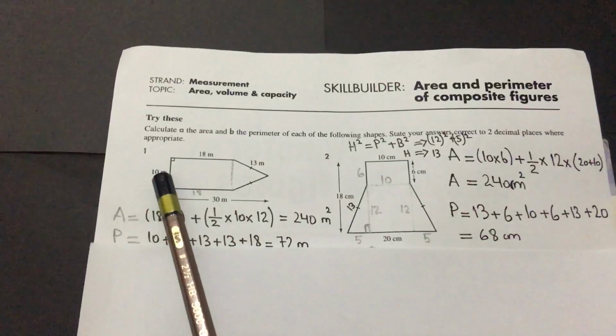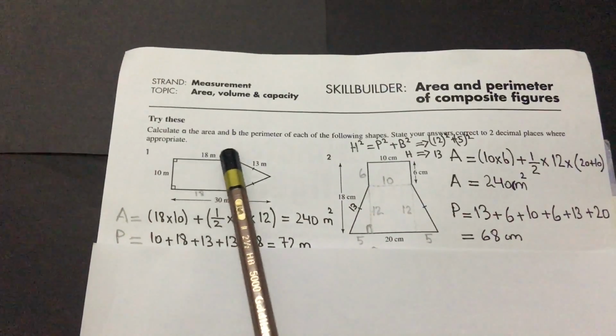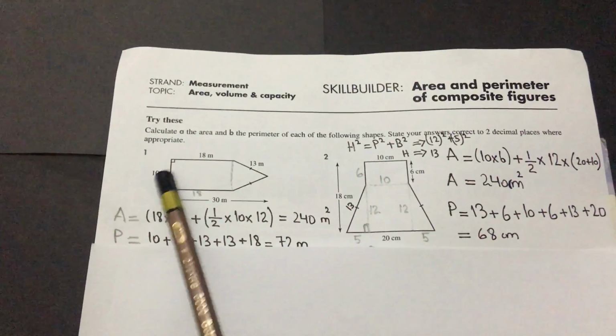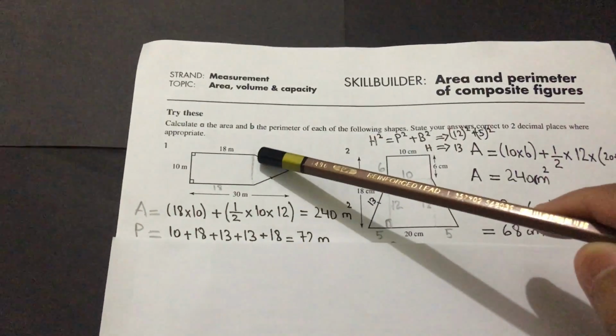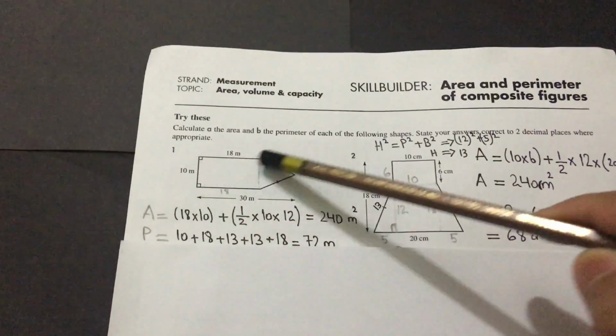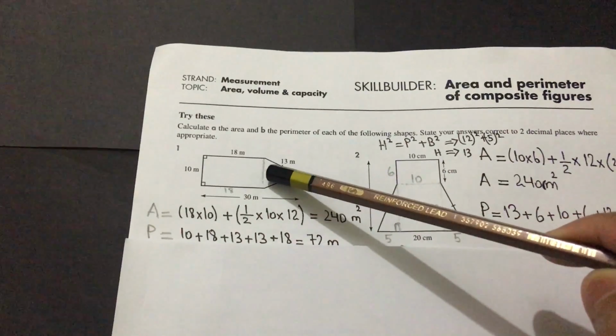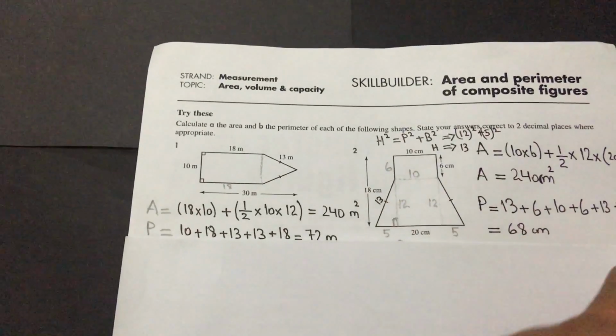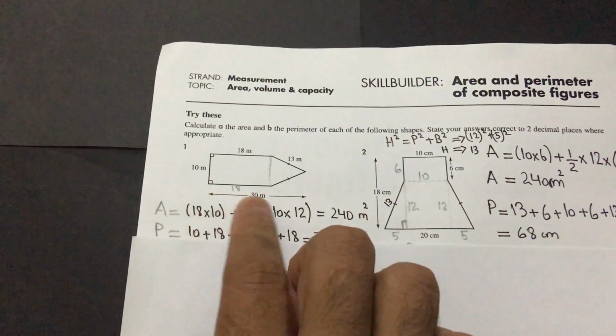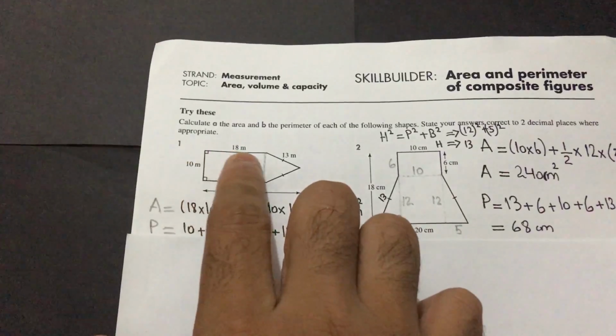The rectangle has the dimension of 18 meter as length and width is 10 meter, and the triangle has a base equal to 10 meter, and the height of the triangle will be calculated by, since this complete distance is 30 meter and this is 18 meter.